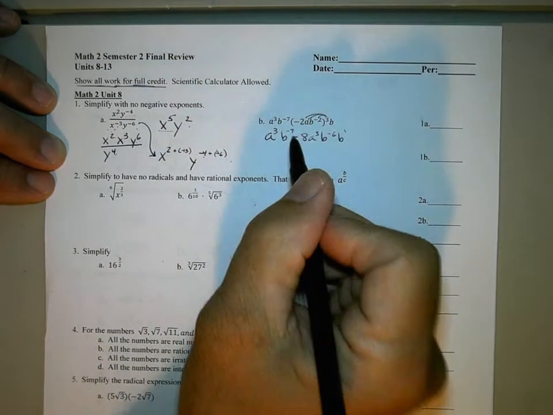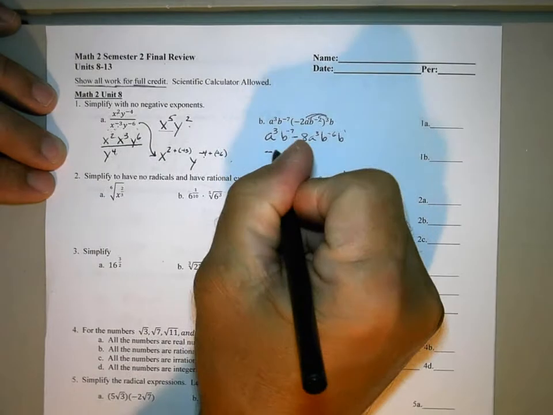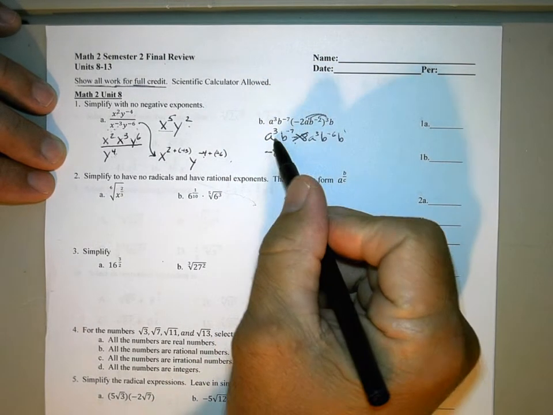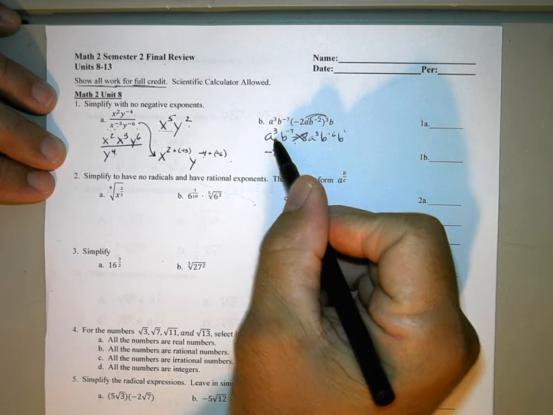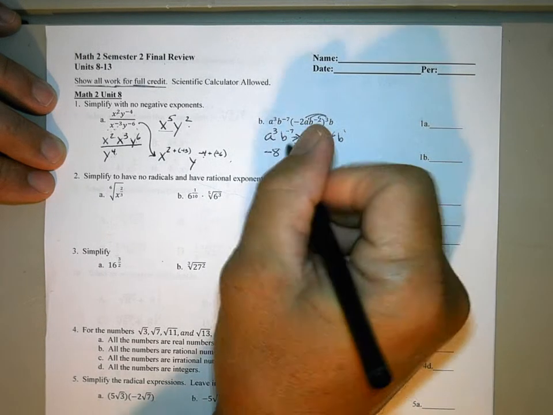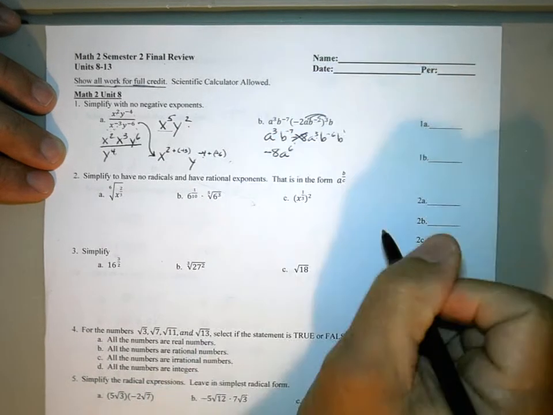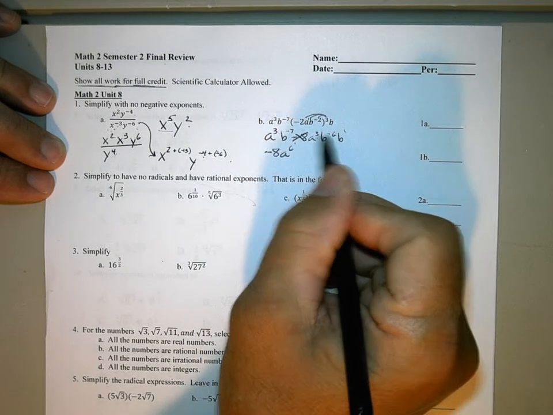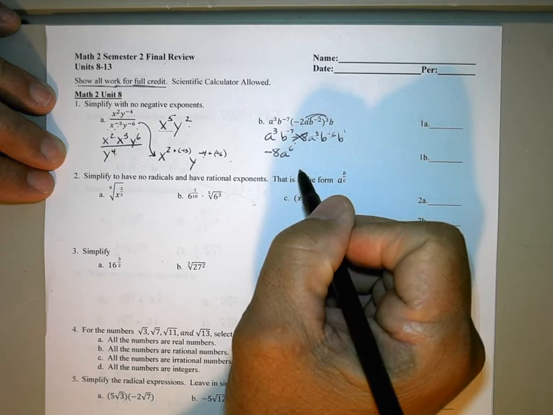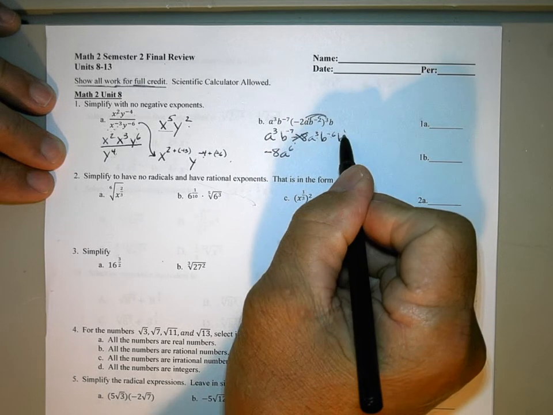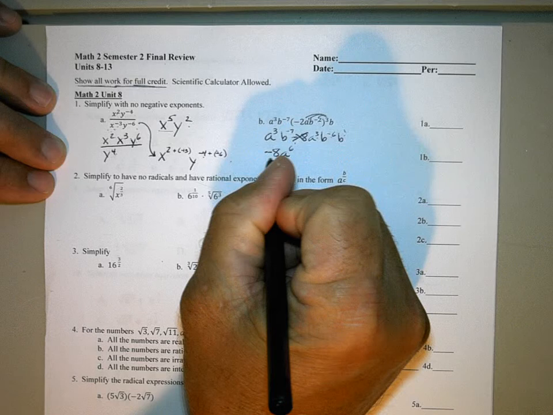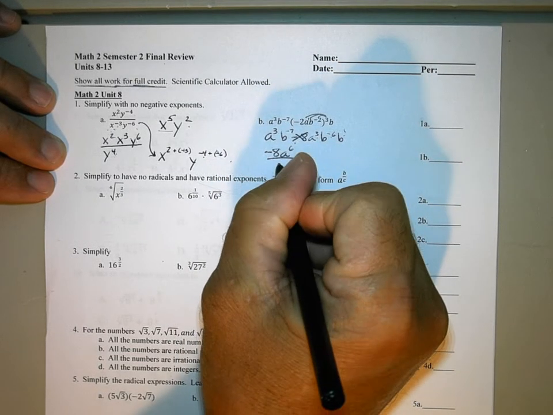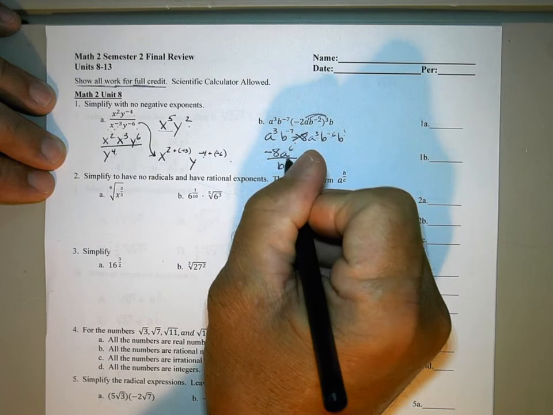Alright, to simplify this, I'm going to bring that negative 8 out front first. I'm going to cross it off. I dealt with it. I have a to the third, and I have a to the third. 3 plus 3 is a to the 6th. Okay, I have negative 7 plus negative 6 is negative 13. Negative 13 plus 1 is negative 12, and we will move that to the bottom and make it positive.